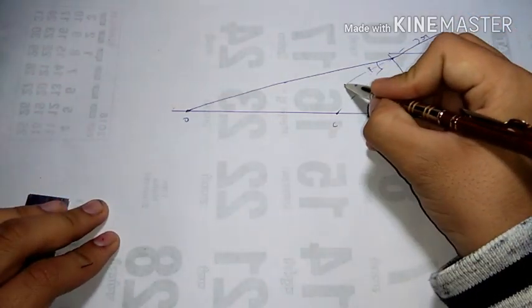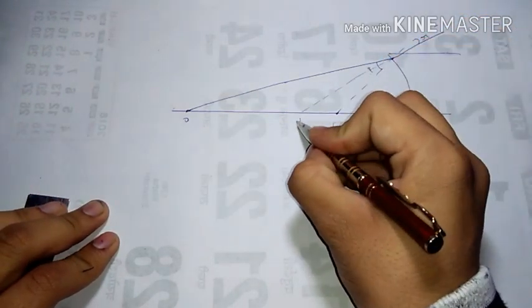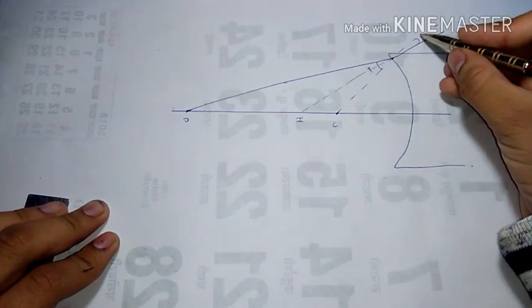Now this incident ray will be refracted in this way. The refracted ray, when extended backward, will form an image here.